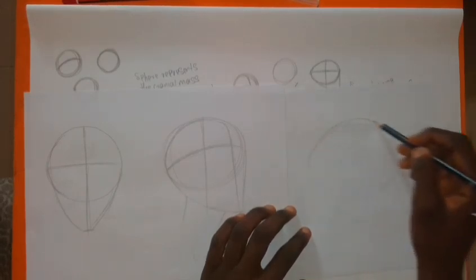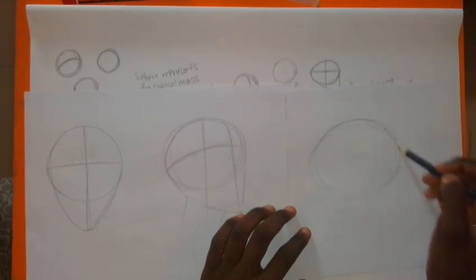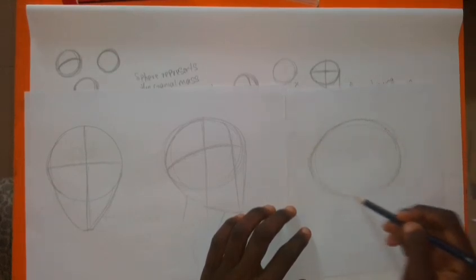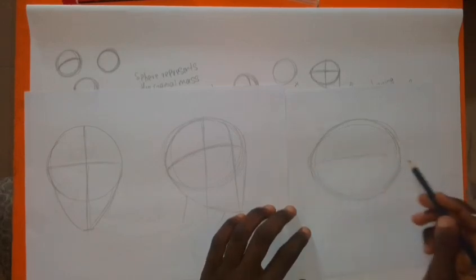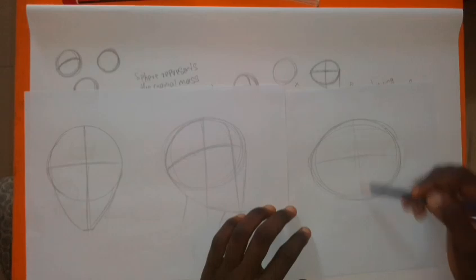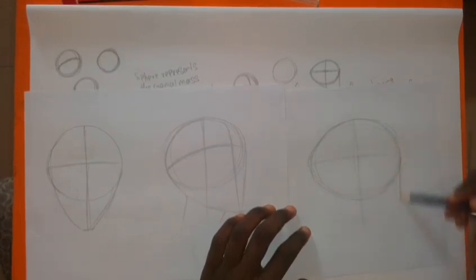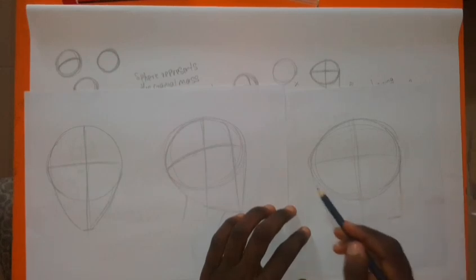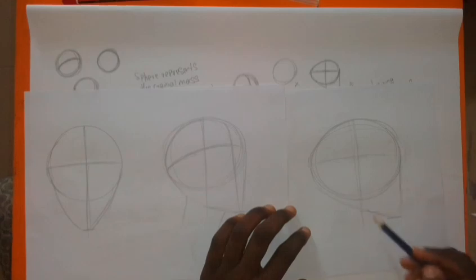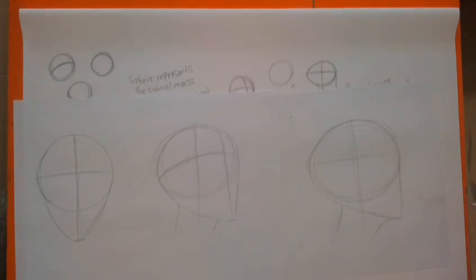So now for the side view, our egg shape, then divide the egg shape in half, and the center line, then we add the front. That's basically the T, but we can't see the sides now. And I just put a neck here too. Okay, this neck doesn't look right, but let's just leave it for the video.